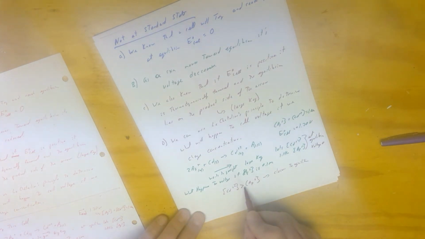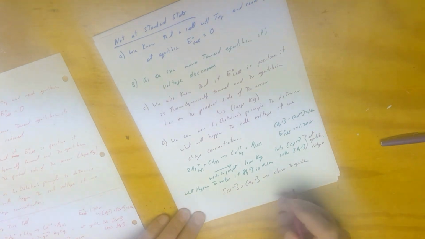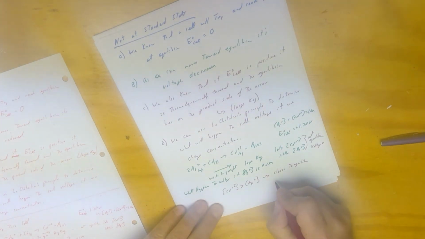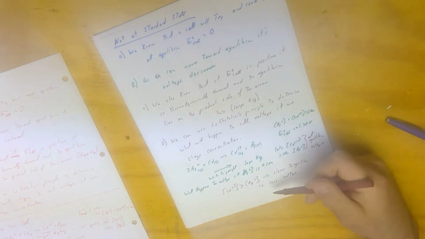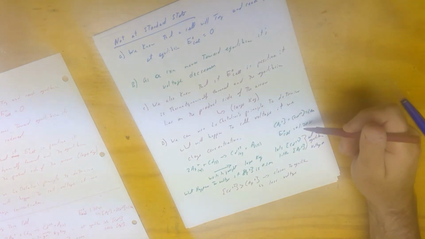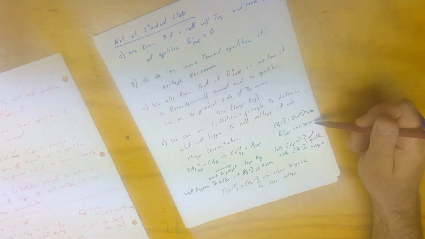So if we're closer to equilibrium by looking at these concentrations, that means we'll have less voltage. So we now know that we will produce less voltage than 1.20 volts.